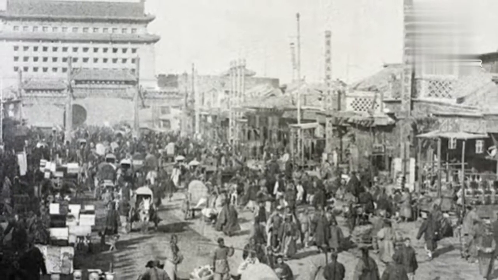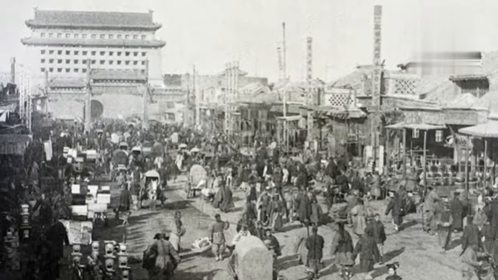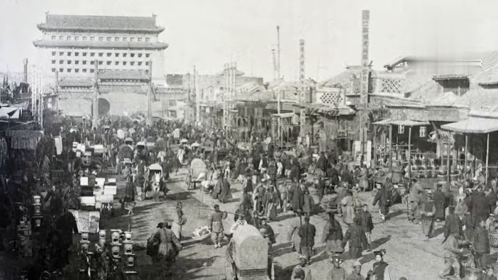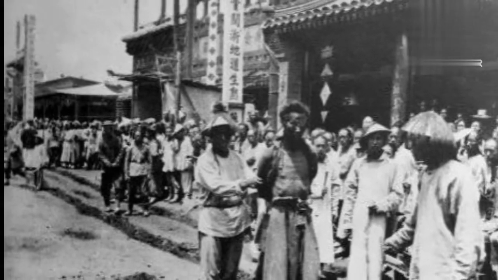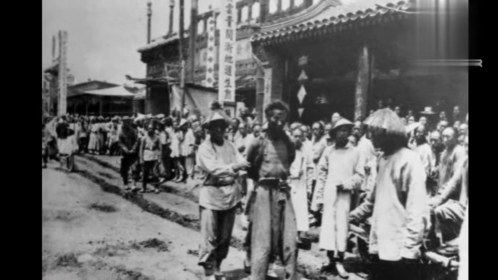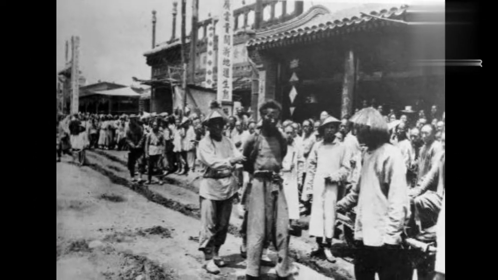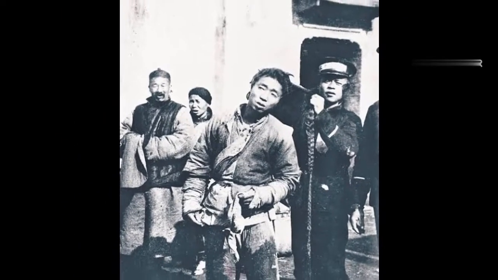One of the main causes of the fall of the Qing Dynasty was internal conflict and corruption. In the late 19th century, the dynasty was beset by factionalism, with various officials and warlords vying for power and influence. Corruption was rampant, with officials using their positions for personal gain and enriching themselves at the expense of the people. This led to widespread discontent among the population, who saw the government as ineffective and corrupt.